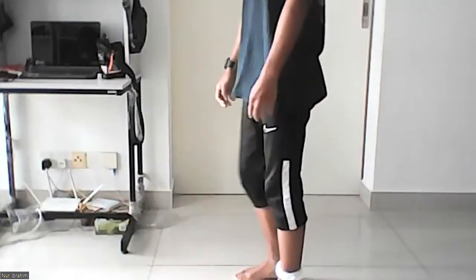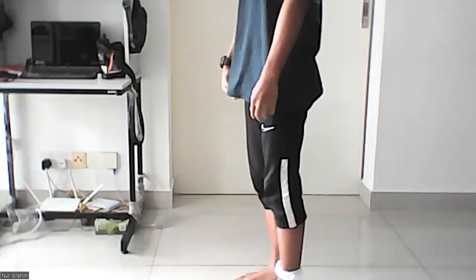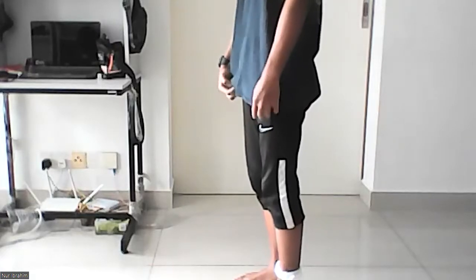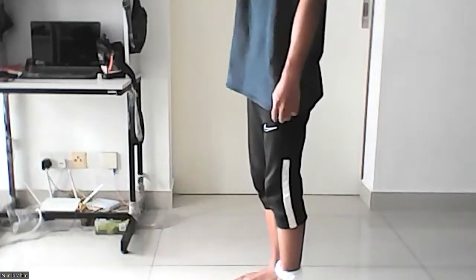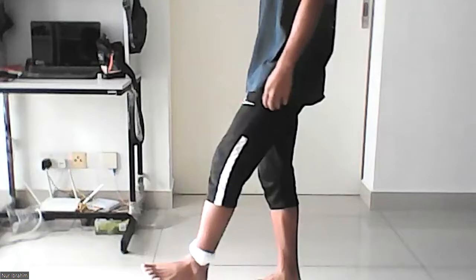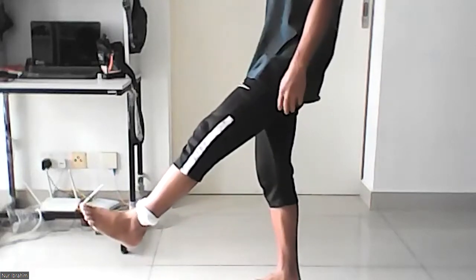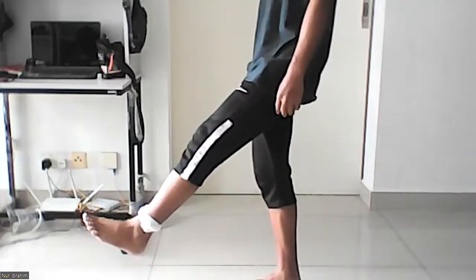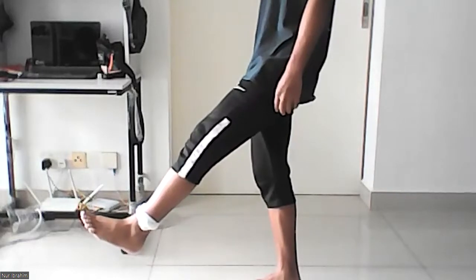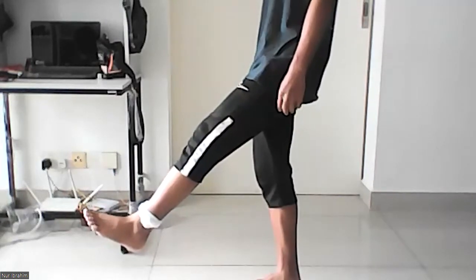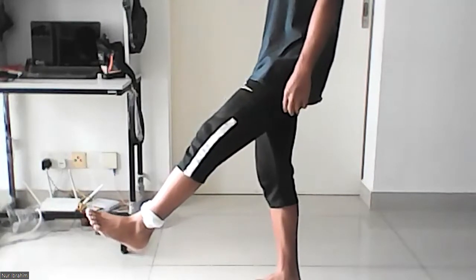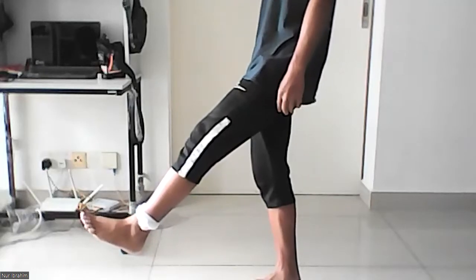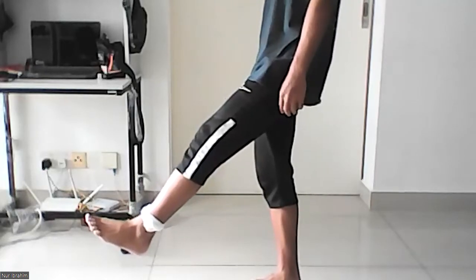The concentric contraction is when the muscle is shortened. So when I do the hip flexion, the muscle which is psoas major will be shortened. So the contraction is greater than the load force.